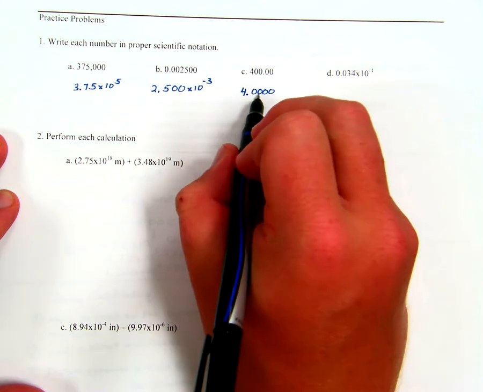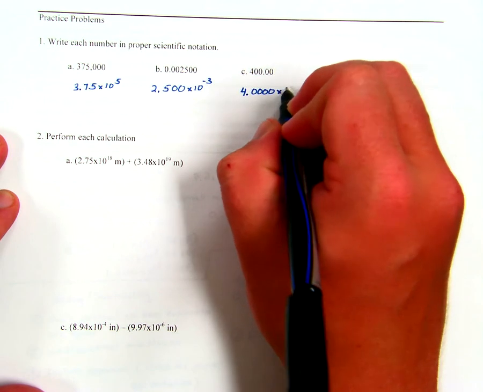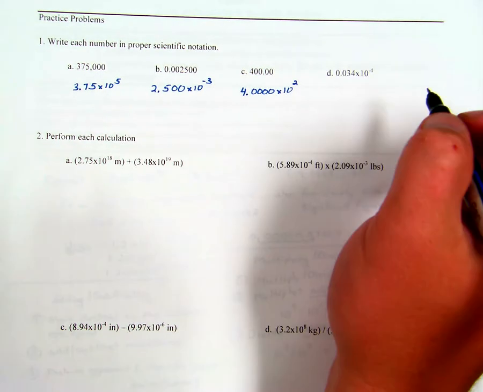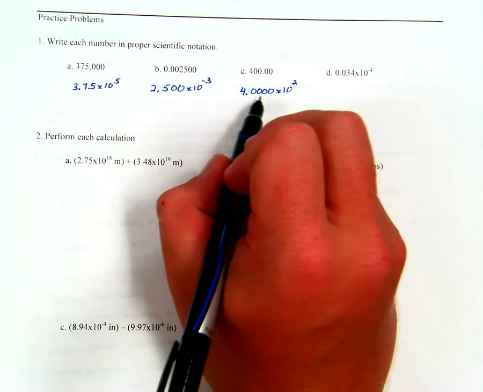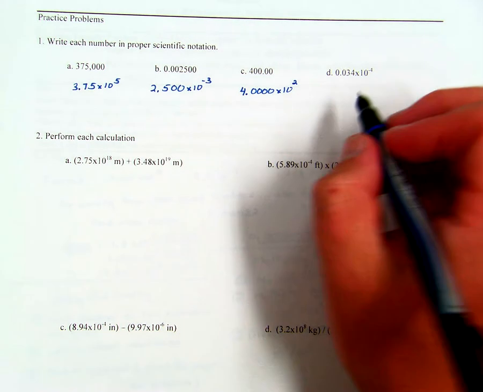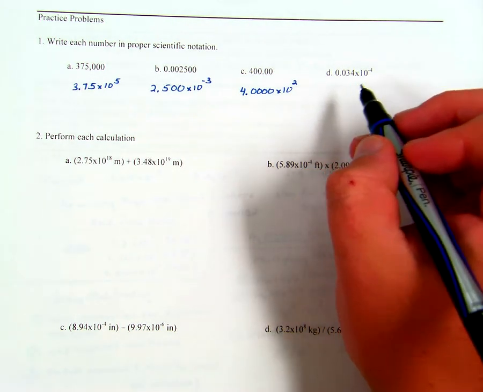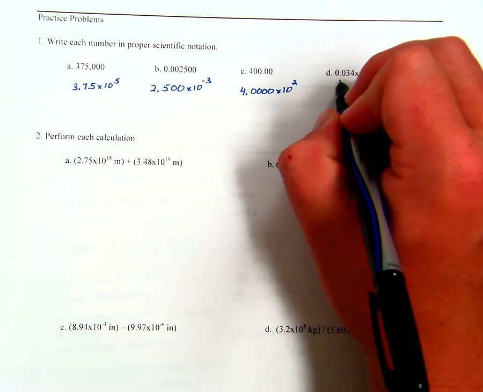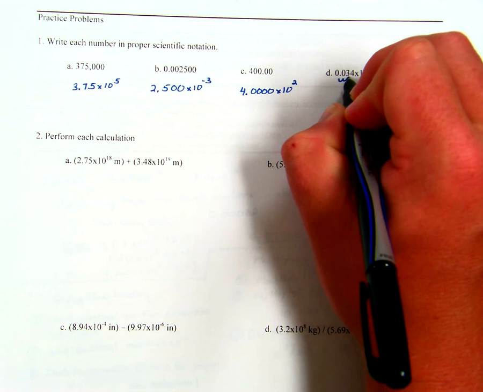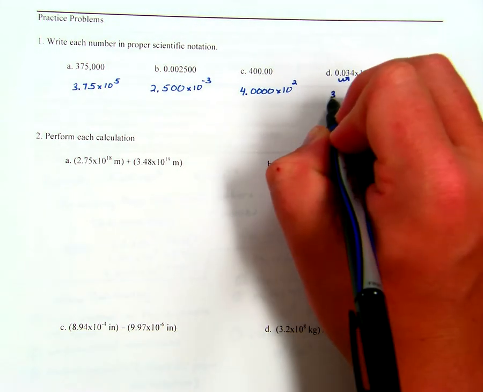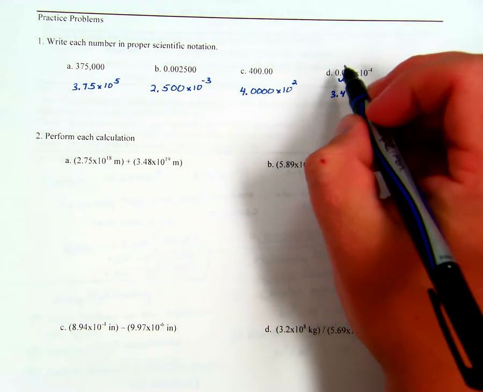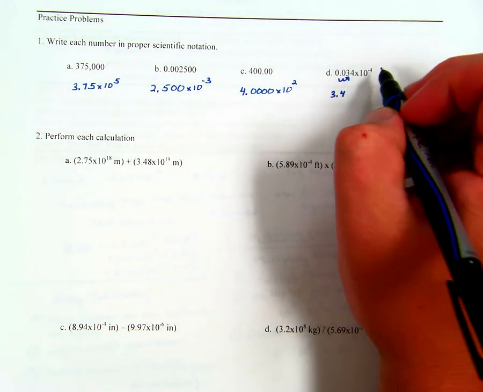And the last one here, this would be improper scientific notation. I need to move the decimal to the right 2 places. So that will make it 3.4. And then since I move my decimal to the right, the exponent should get smaller. So that would be times 10 to the negative sixth. Remember, more negative would be the smaller value there.